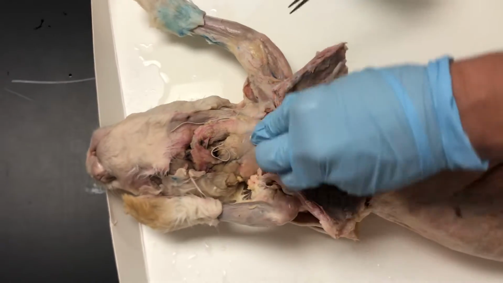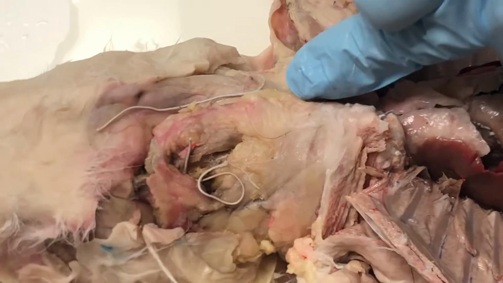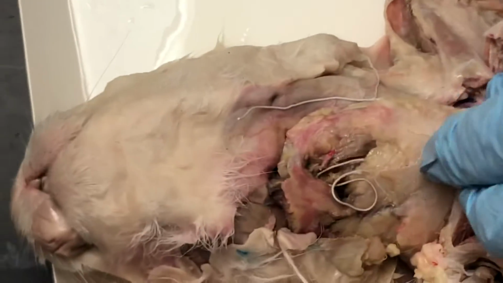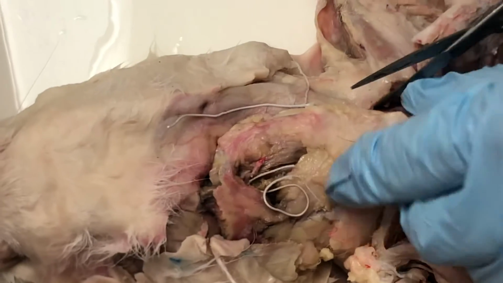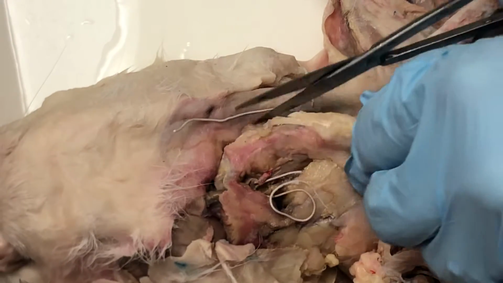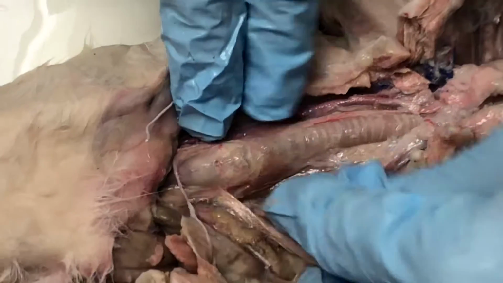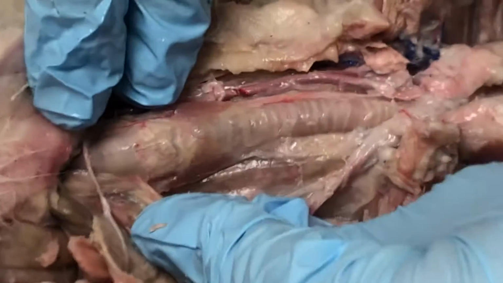Another cut you're going to have to make is moving up superior from the thoracic cavity in order to get into the larynx and the trachea. So this was a pretty meaty and juicy rabbit, and I had to really get in there with the scissors, but I cut all along here so that I could finally peel apart and get into those respiratory structures.